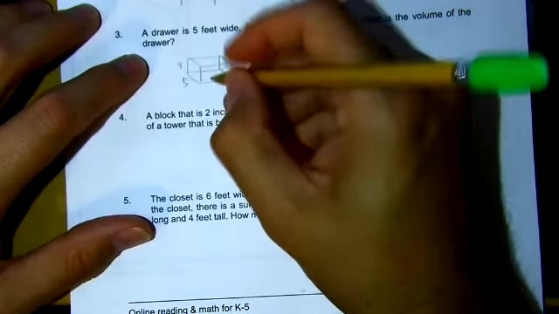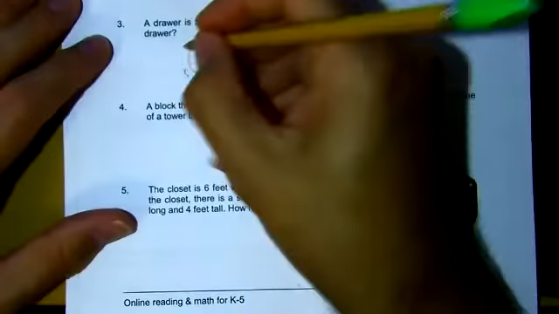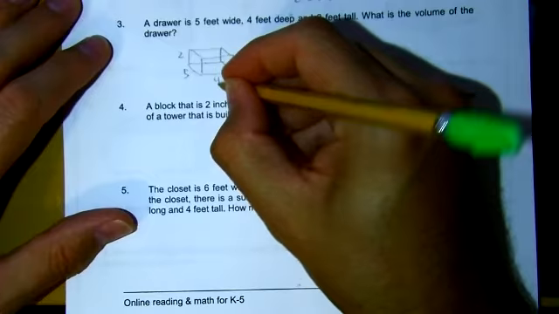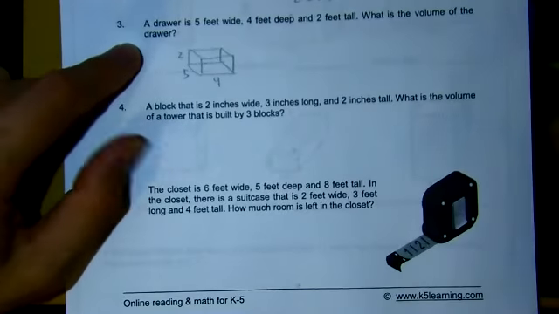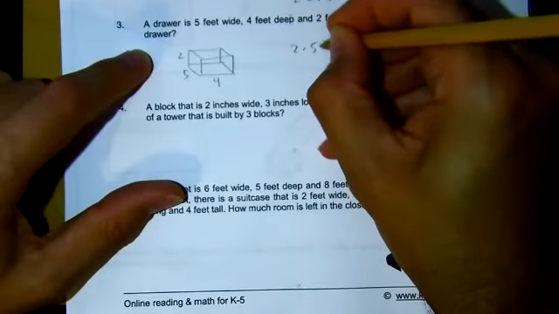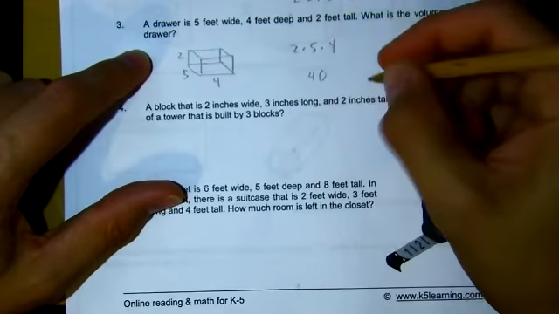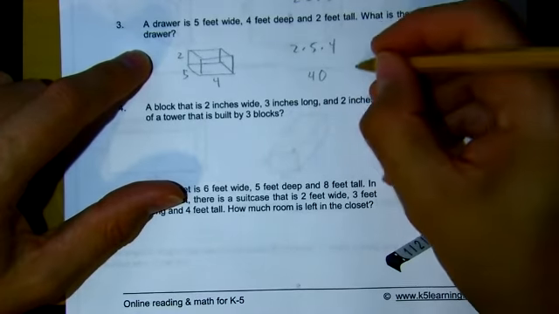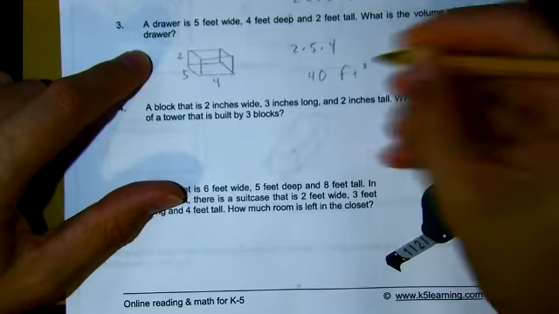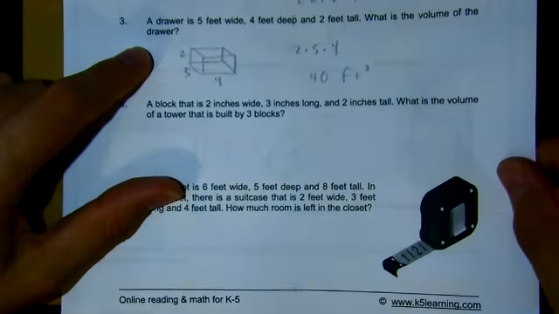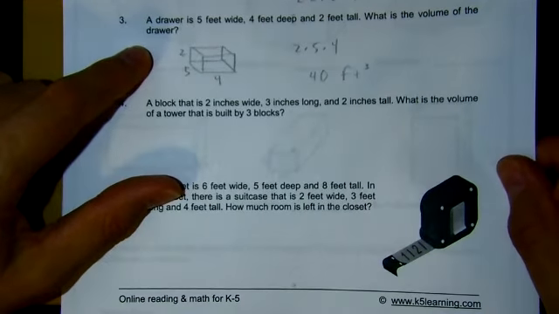I got all those mixed up, but it doesn't matter. Let's just go ahead and rewrite it, make it less confusing. What is the volume of the drawer? 2 times 5 times 4 is 10 times 4 is 40 feet cubed. Seems like a big drawer.